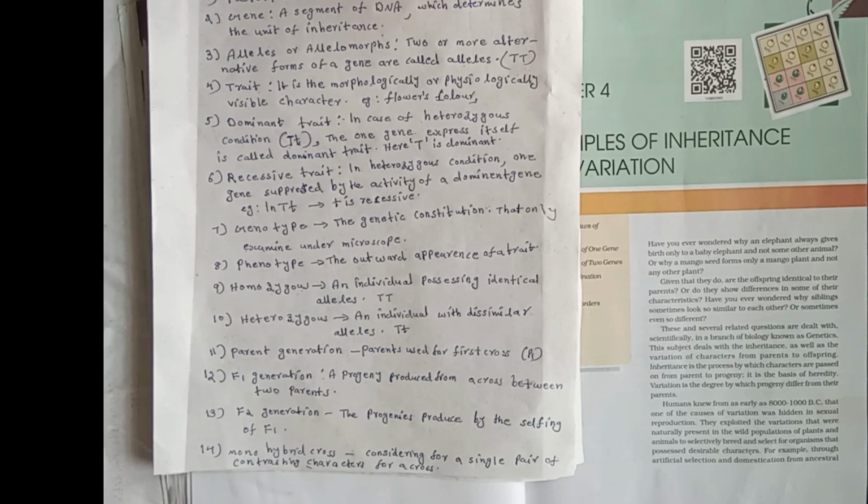We can discuss monohybrid and dihybrid crosses, then we get more explanation. Monohybrid cross: considering a single pair of contrasting characters for a cross. There are 7 pairs of contrasting characters in pea plants, but for a monohybrid cross we only consider one contrasting character, that is height, flower color, position of flower, etc.